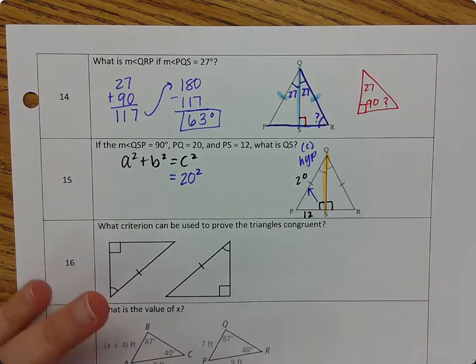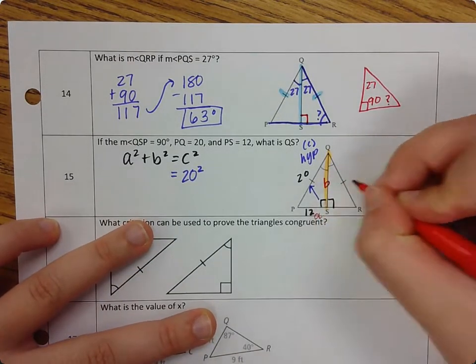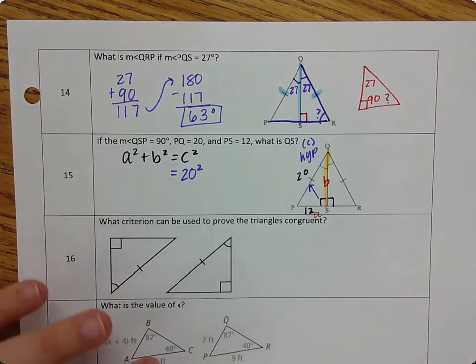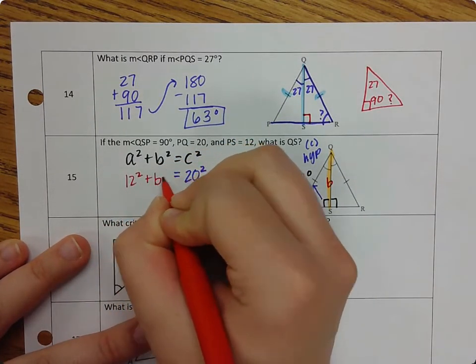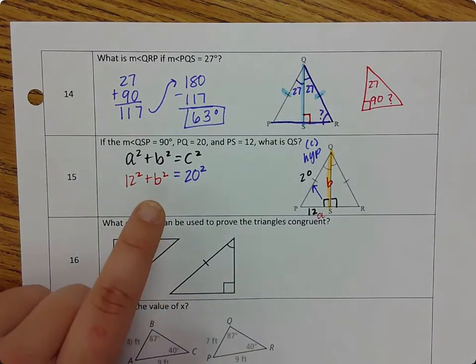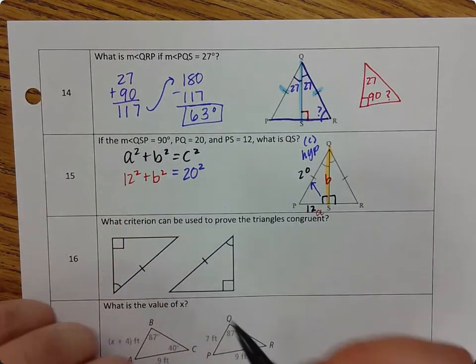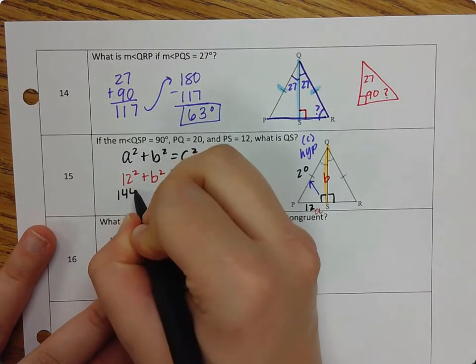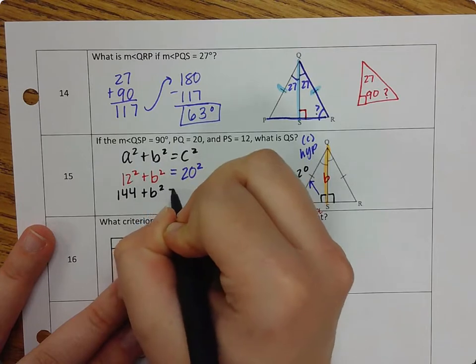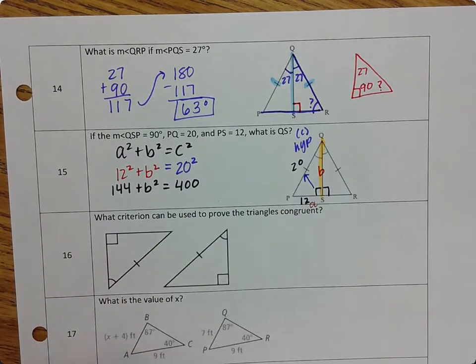The next thing that I want to do is find A and B, and it doesn't matter. The two other sides can be A or B. So in this case, I'm just going to plug in a 12 for A, and I'm going to leave B alone. So I'm solving for B. The first thing I want to do is simplify my exponents. 12 squared is 144. B squared, I don't know. And 20 squared is 400.